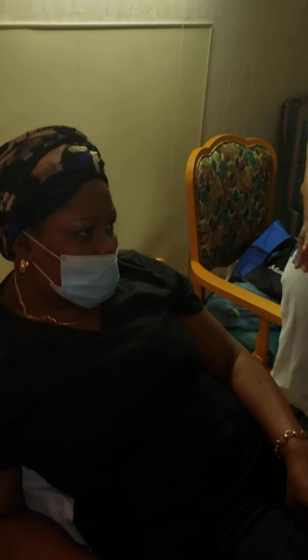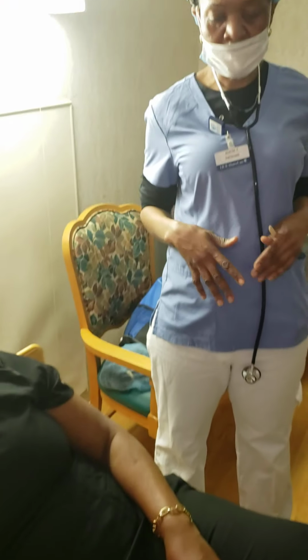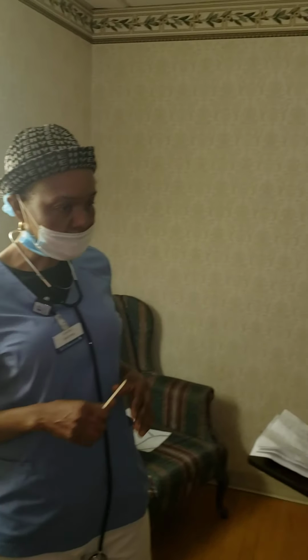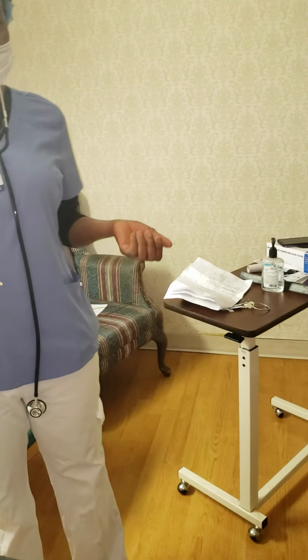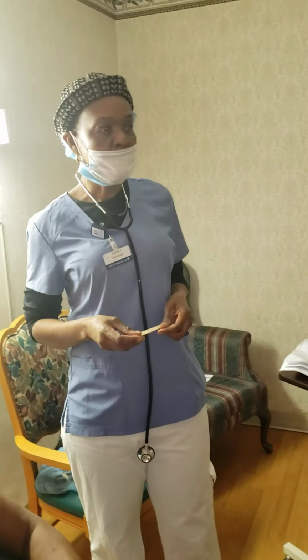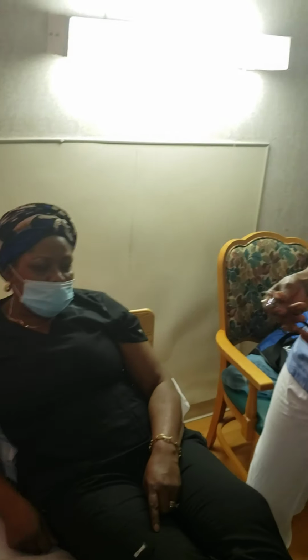Also, we have to make sure that the stomach is round, upturned, soft and not distended. We have to check for the presence of hernia and other things, lumps. Also, we have to listen to the bowel sounds. We will have to start from the right lower quadrant. It's like a 360-degree movement.